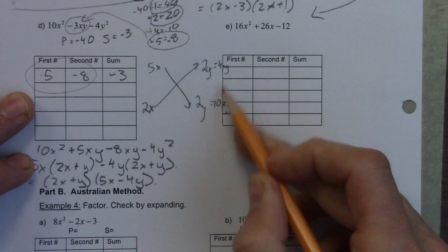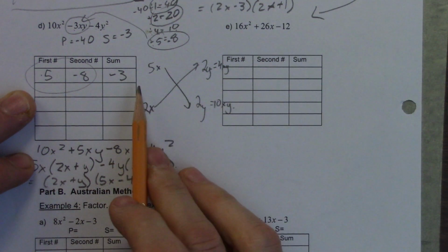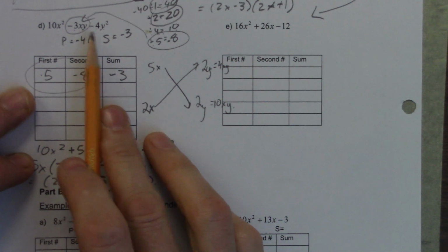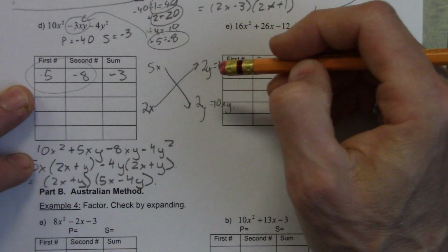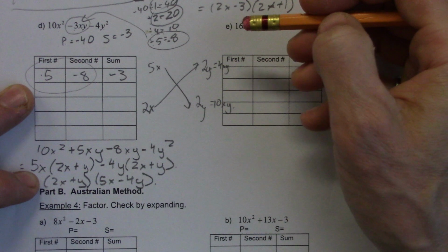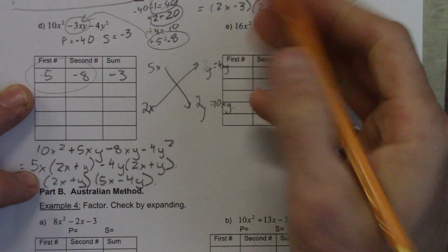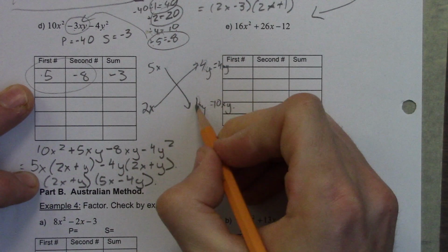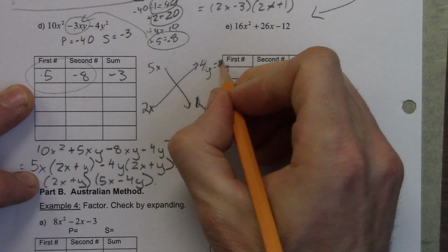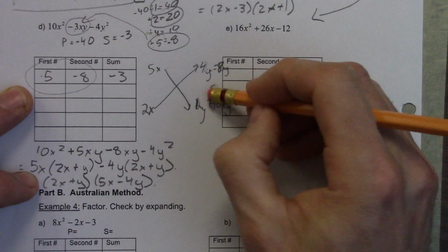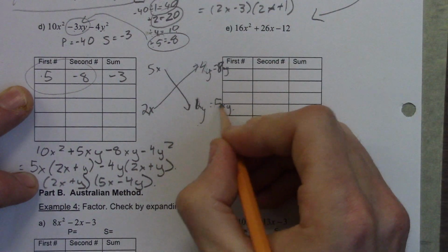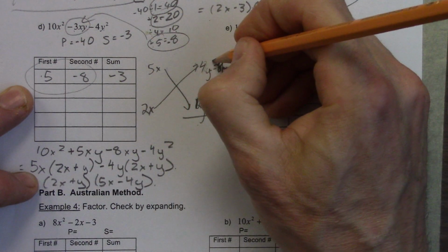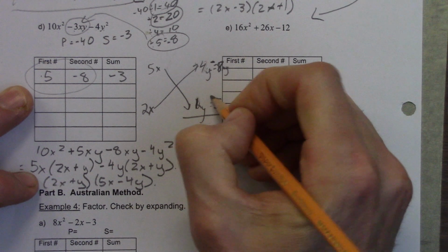Can I use 10 and 4 to get to negative 3? I cannot. So it can't be 2 and 2. So let's try 4 and 1. Can I use 8xy and 5xy to get to negative 3? I can. My 8 needs to be negative and my 5 positive.